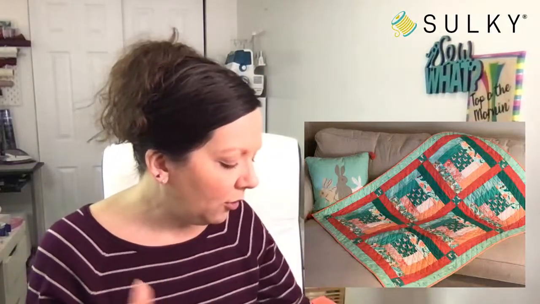So this quilt, I believe the finished dimensions are about 34 by 48, I want to say. It is in the description on the blog post. So there's a full blog post all about making this quilt and how you can personalize it and the things that I did. So if you want to get more information and read that entire post, you can head on over to blog.sulky.com. It'll be the first post that shows today. You can also just search log cabin and it will come up for you as well.